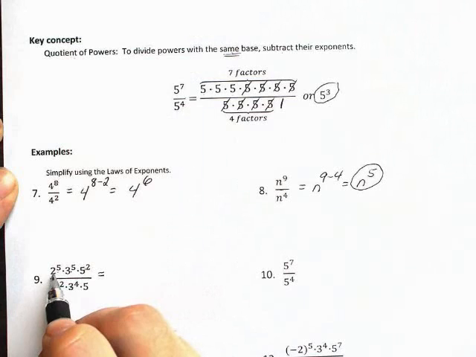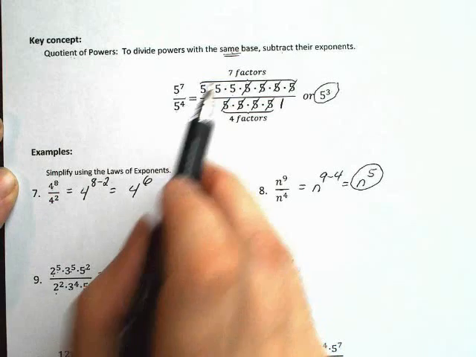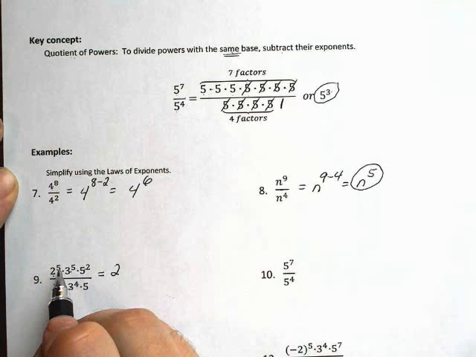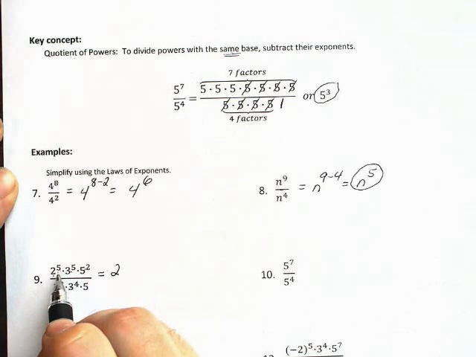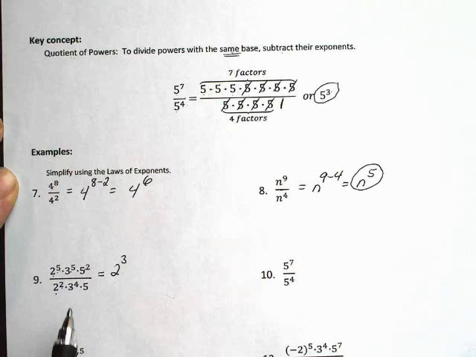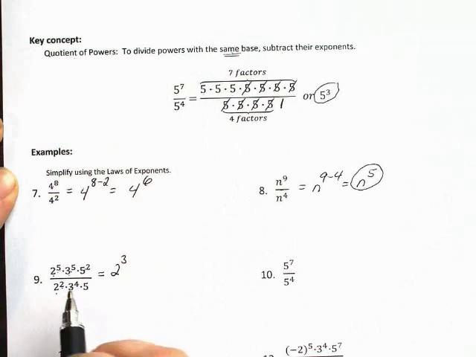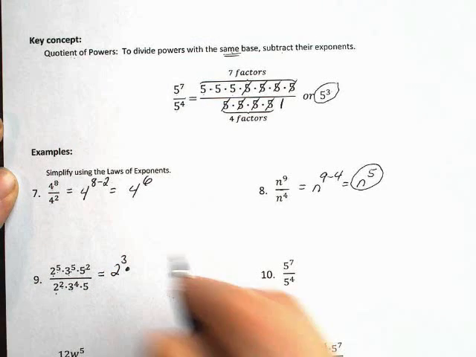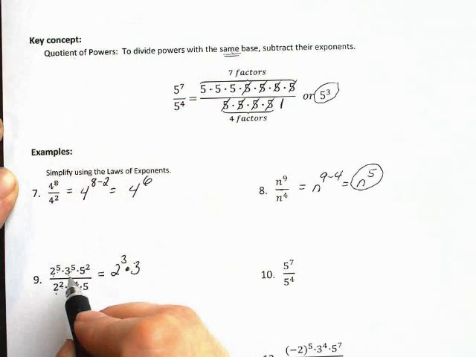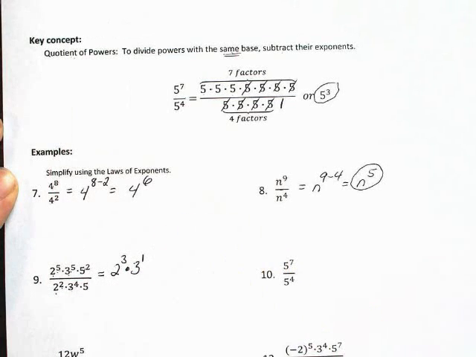I notice that here is a base of 2, and in the denominator there is a base of 2. And so when we use the quotient of powers law, you write the base, 2, and subtract the exponents. 5 subtract 2 makes an exponent of 3. But that's not all that was in this problem. There's another base of 3, and down here a base of 3. So let's work with that. Let's put a multiplication dot, and now write the base of 3 and subtract their exponents. 5 subtract 4 is an exponent of 1.